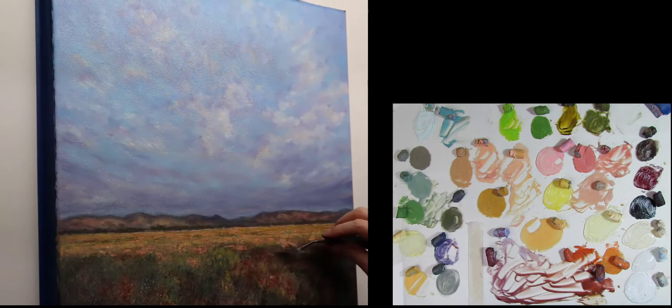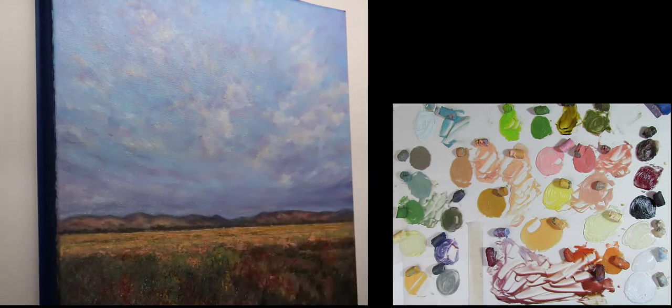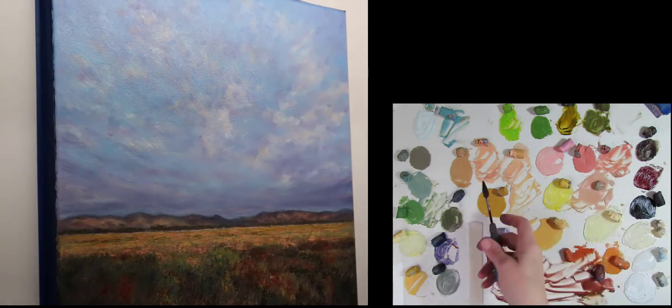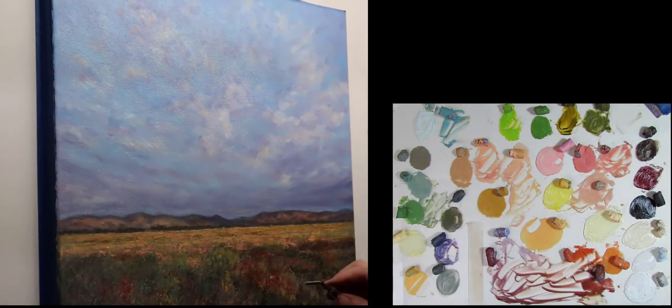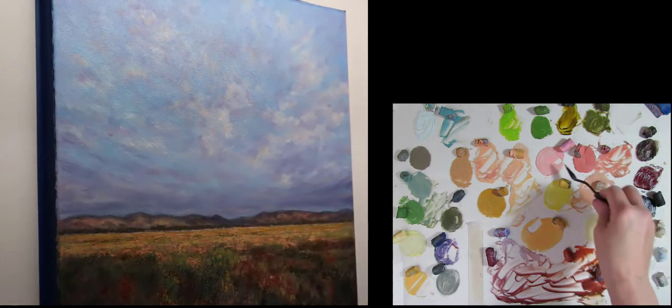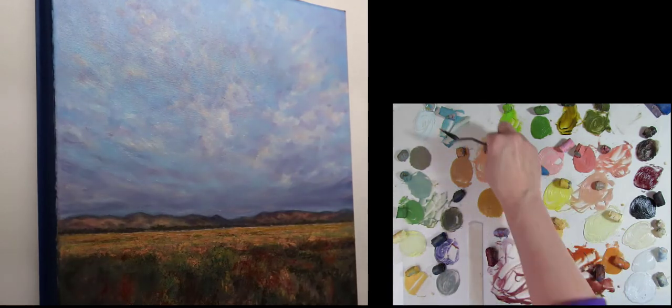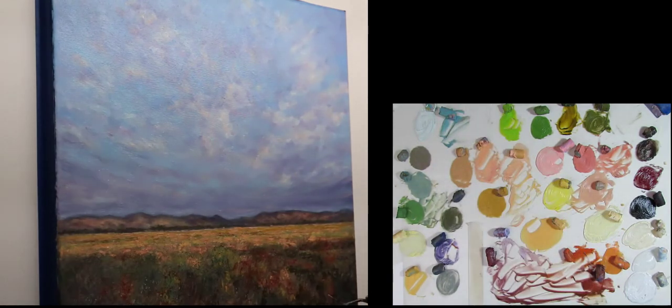So it's a little lighter because it doesn't have this dark pink in it, so it's just its own pink. And I'm going to bring it down and towards the front. And I'm going to hit a few spots in here just to keep that color going.